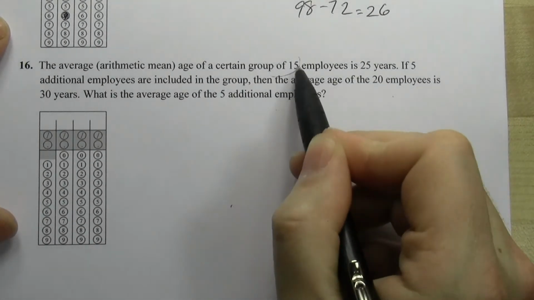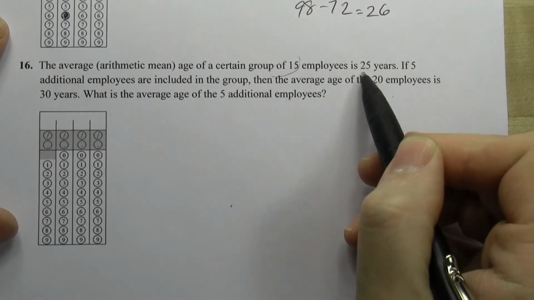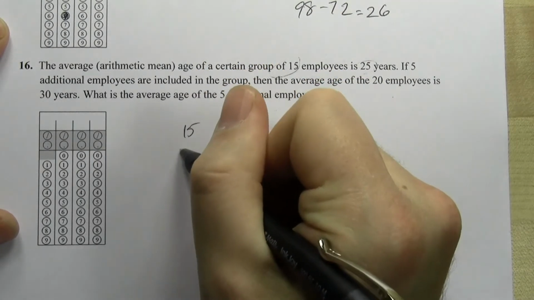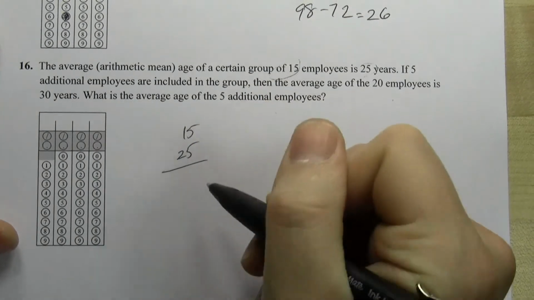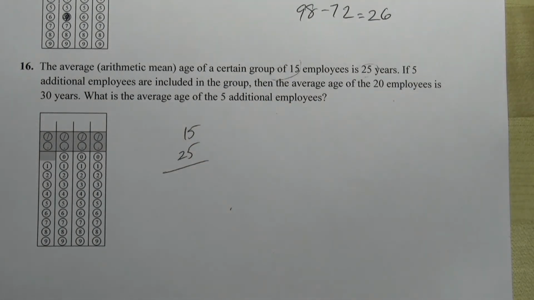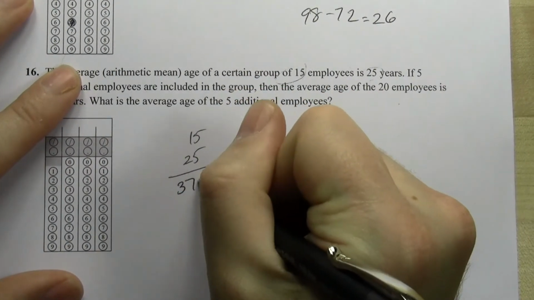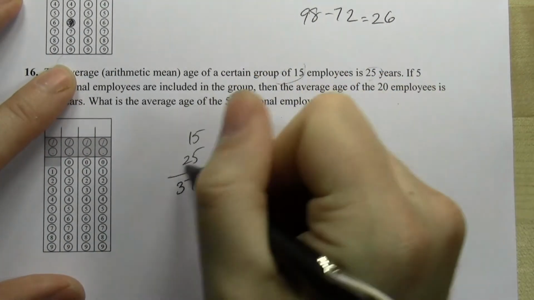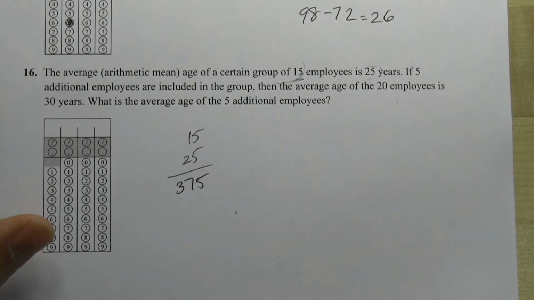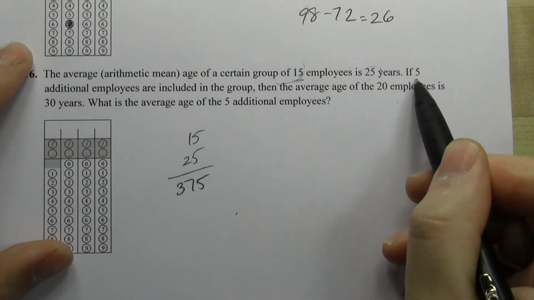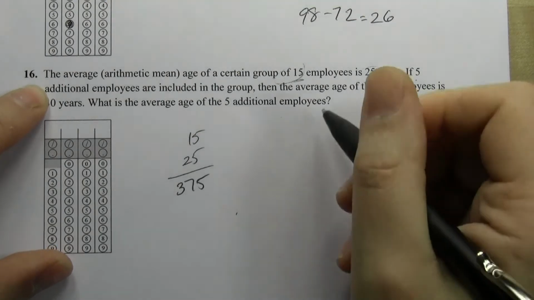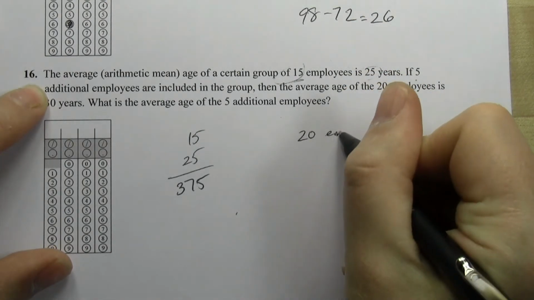So 15 employees, average is 25. So 15 times 25. I think it's 375, but let's double check. Yep. So 375. And again, that's the sum of the ages of these 15 employees, right? Now they're saying 5 additional employees are included in this group. So a total of 20 employees now, right?